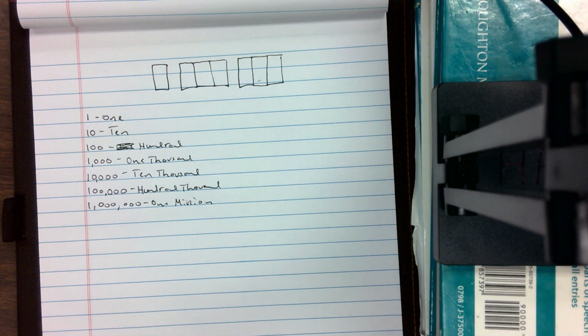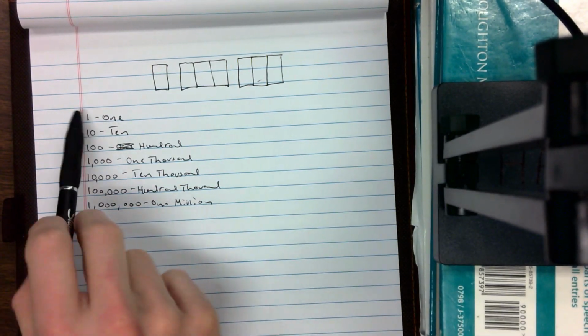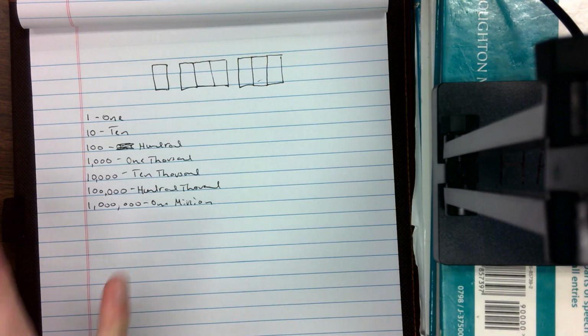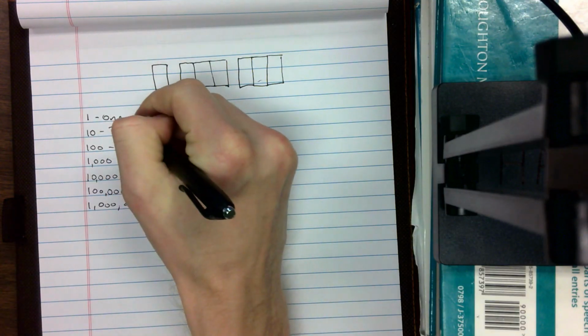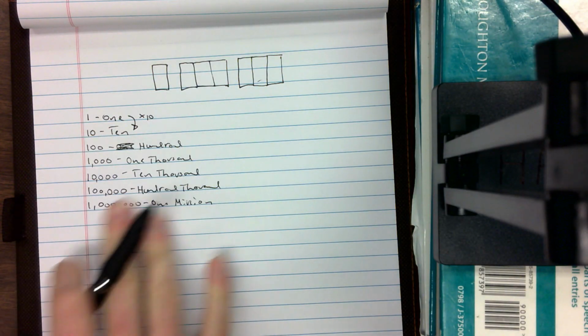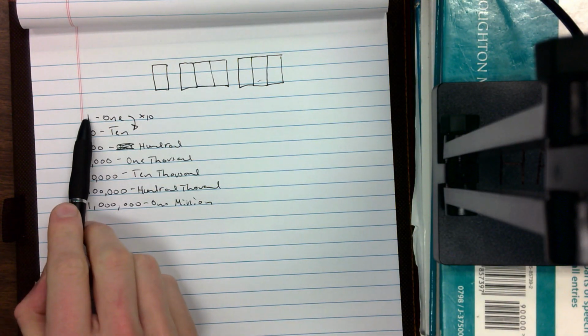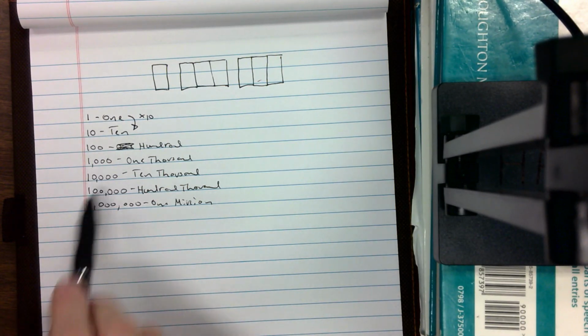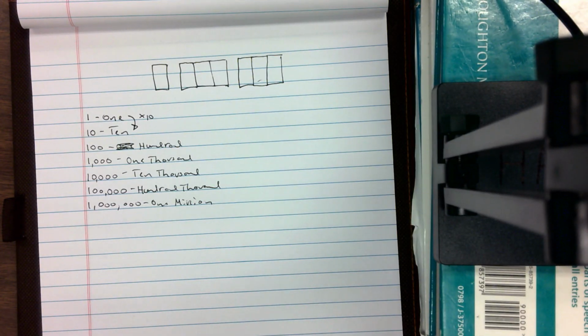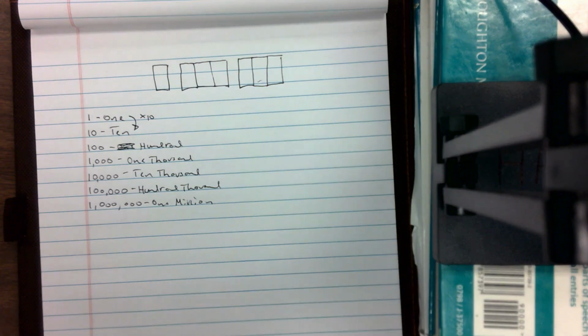Okay, so then like I said, we talked about how each of these was 10 times greater than the one before. It takes 10 ones to make 1 ten. So that is 10 times greater. I did have some students say, when I asked how these are related, well, this one's 9 more than that, that's 90 more than that, that's 900 more than that, and they were going by nines, and that's great if we were talking about addition or subtraction, but this is about place value, so we want to be thinking in tens, hundreds, thousands, and so on.